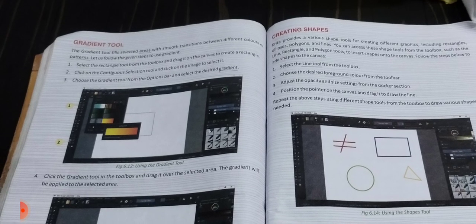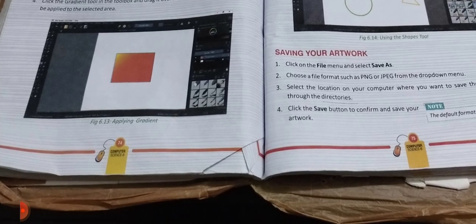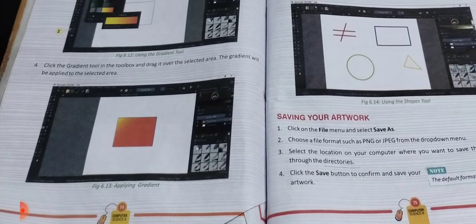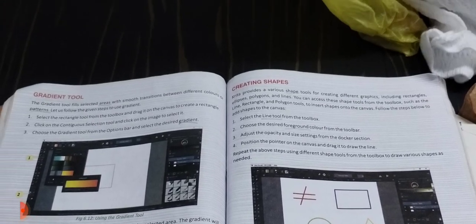2. Click on the contiguous selection tool and click on the image to select it. 3. Choose the gradient tool from the options bar and select the desired gradient. 4. Click the gradient tool in the toolbox and drag it over the selected area. The gradient will be applied to the selected area.